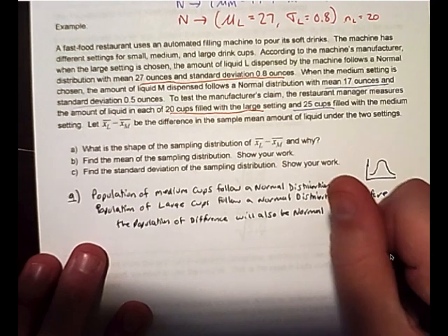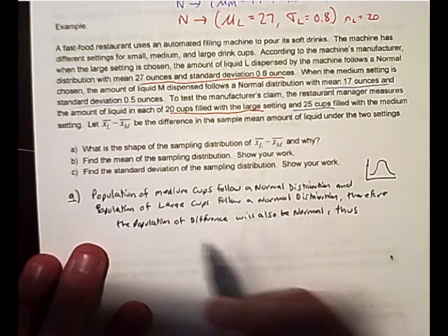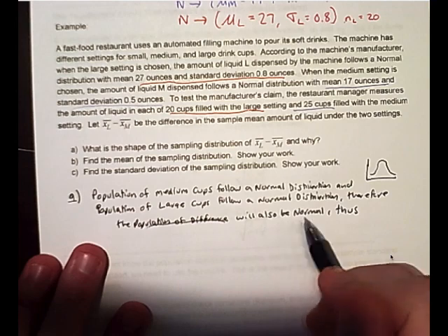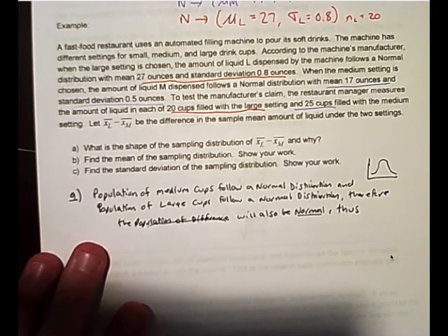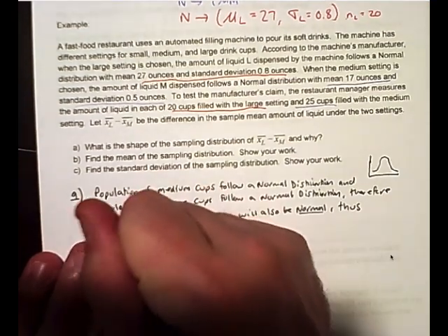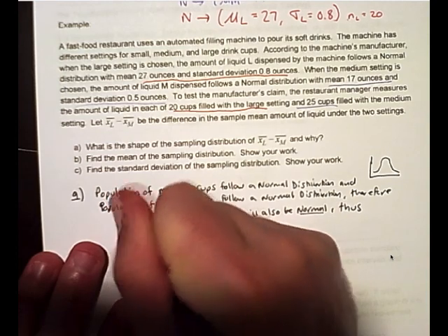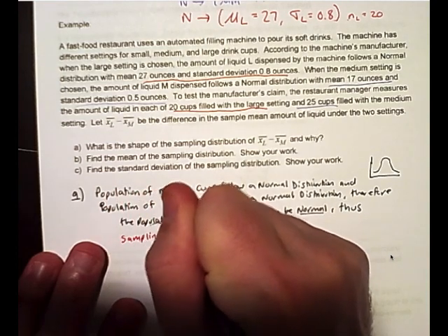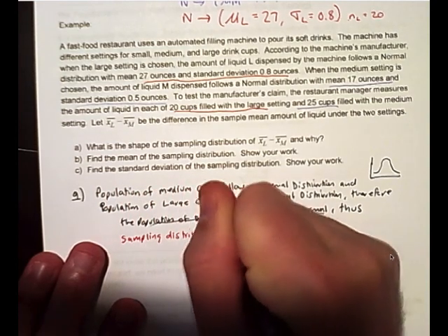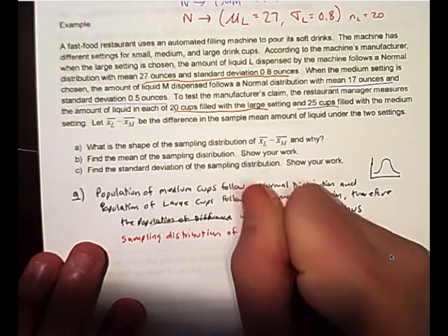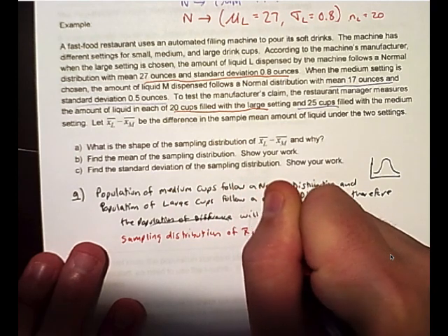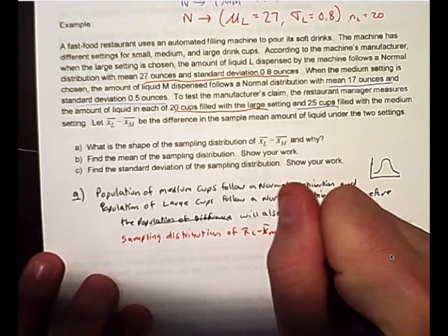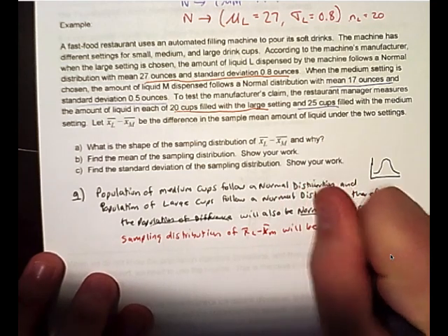Thus, if the population of difference is normal, thus the sampling distribution of x bar L minus x bar M will be approximately normal.